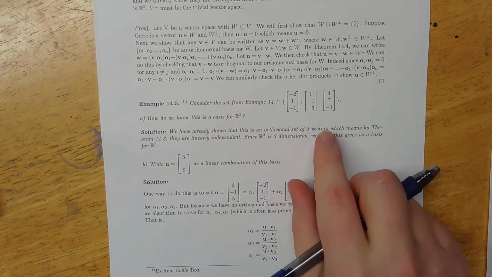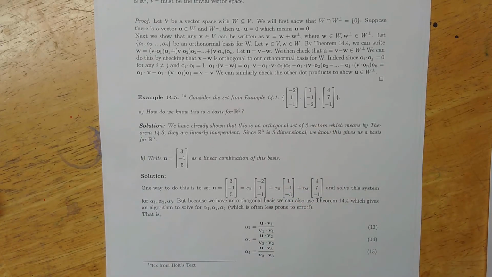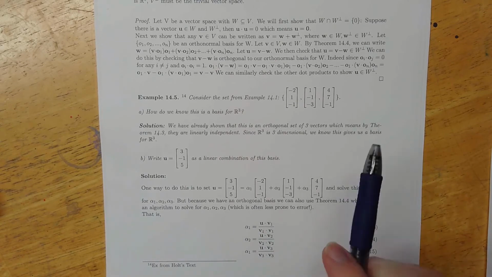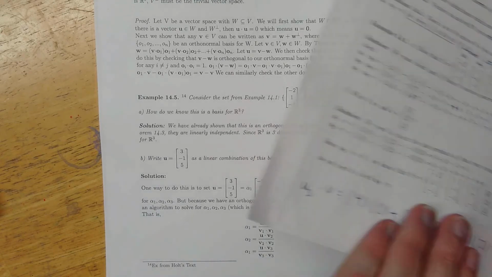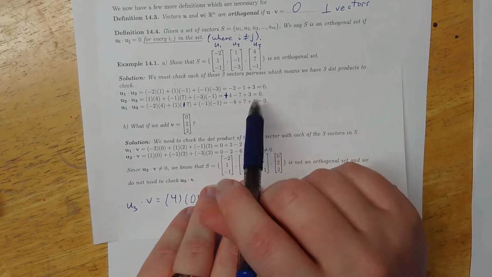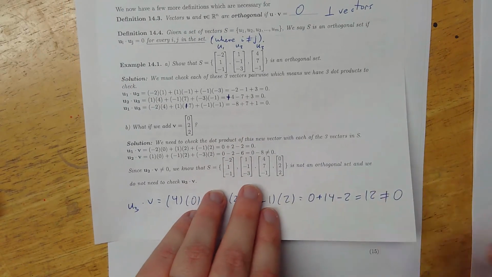All right, so let's consider this example from before. We want to know how we know it's a basis for R3. In example 14.1, a couple of pages ago, we showed that this set was orthogonal.